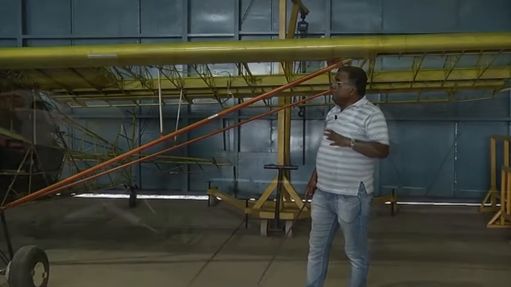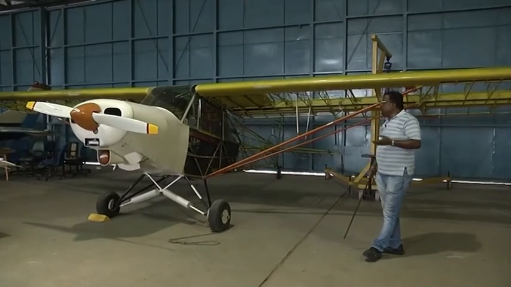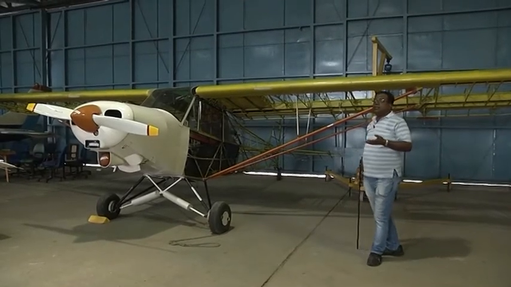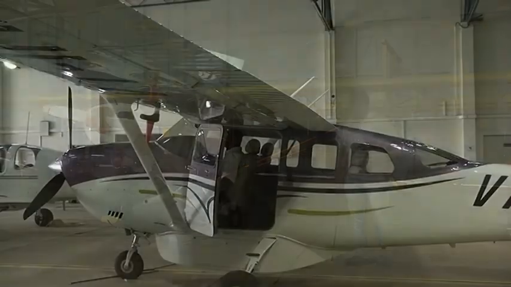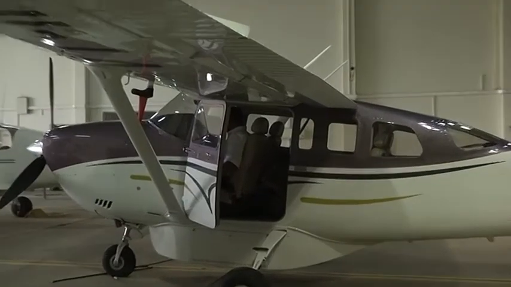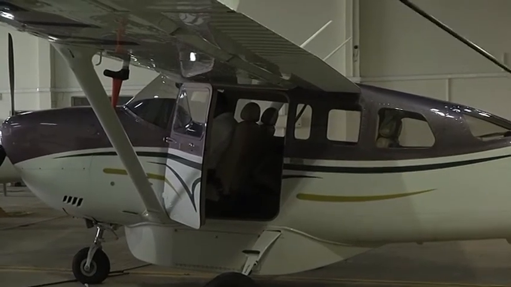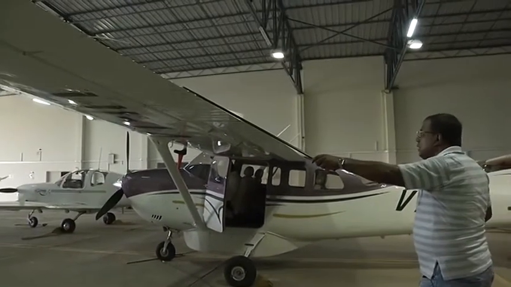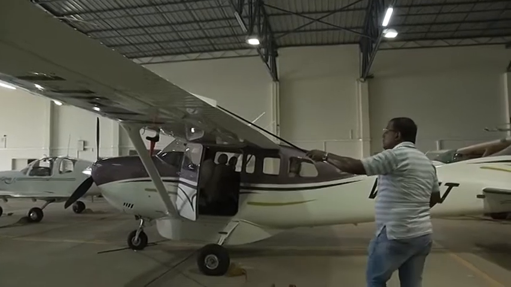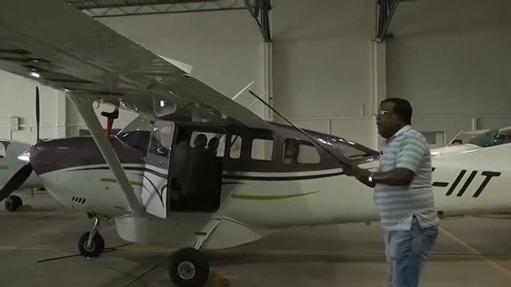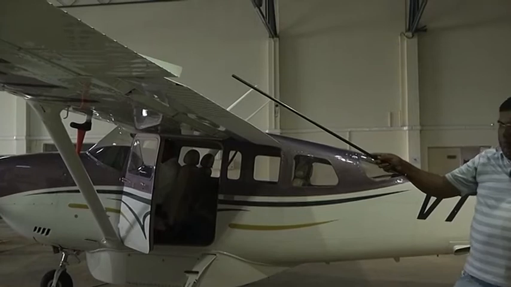Morning, dear friends. What we'll be discussing today is the topic of flaps. Now, I am drawing your attention to a Cessna 206 airplane. You could see that these are the ailerons, right? And this is the flap. Okay? See, we are now putting the flap down.